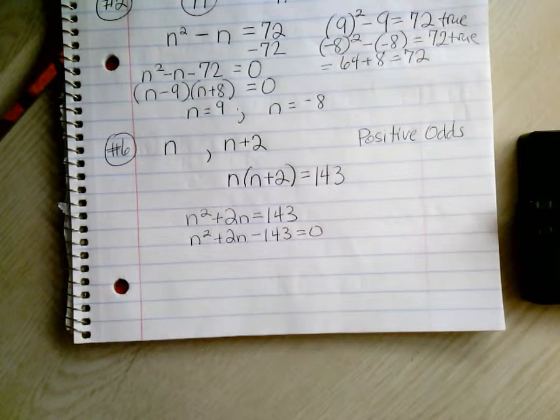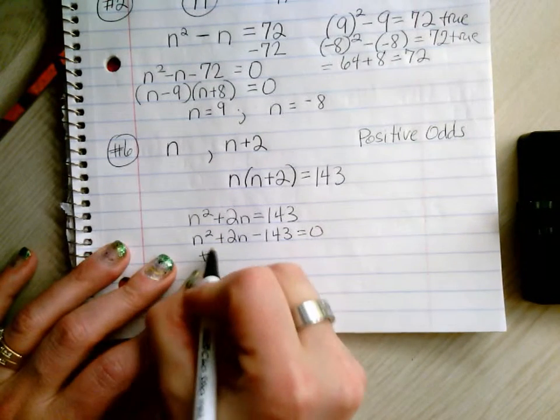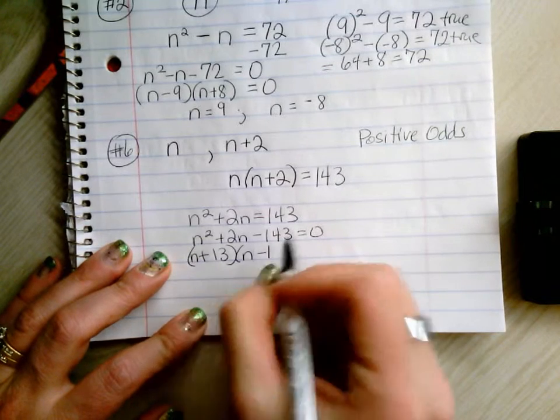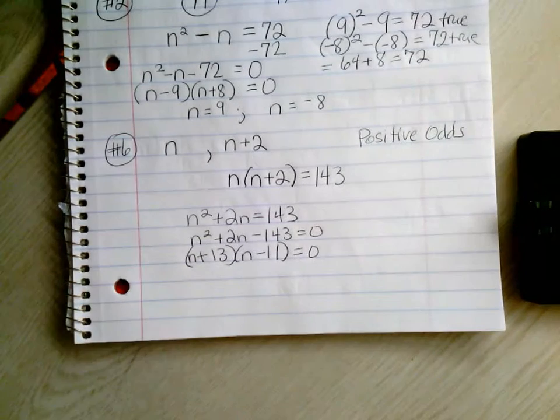So, factors of 143 whose sum is 2. Positive 13, negative 11. Is that right? Yes. Okay.